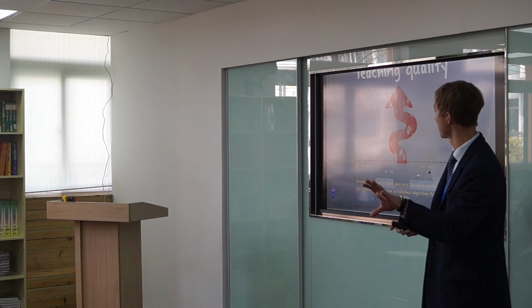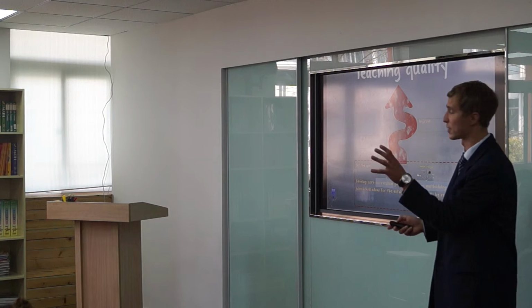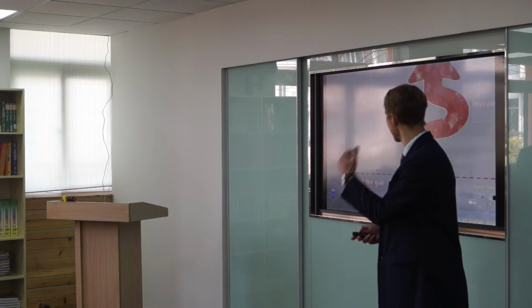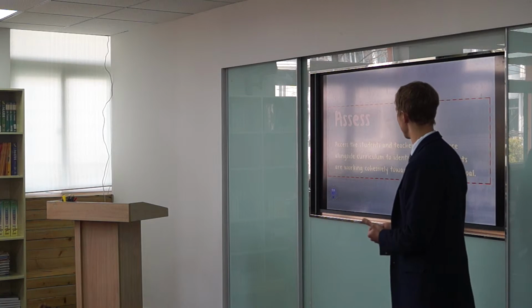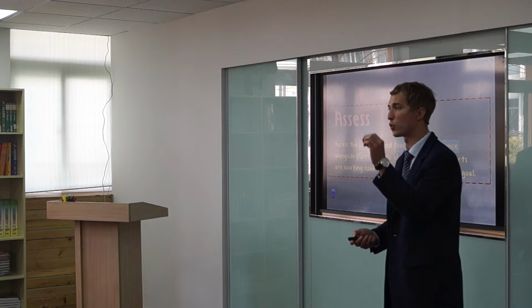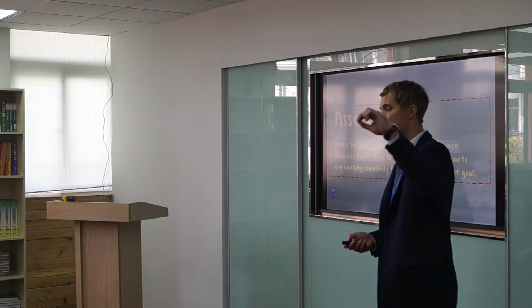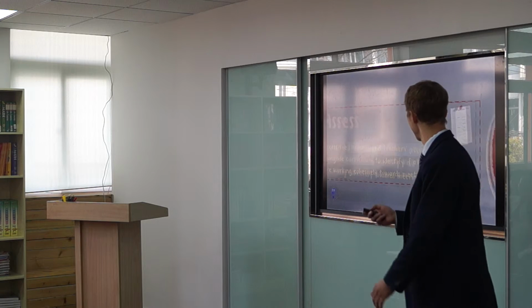Oftentimes, while we're moving, there are some curves. We can get off course a little bit sometimes. That's why we need to constantly assess what we're doing and, if necessary, improve or correct in order to achieve. So let's have a look how we assess students, teachers, and curriculum. We want to make sure that at any point we can sample students' performance, teaching performance, and curriculum and make sure that the quality is there. So let's have a look how we do that.